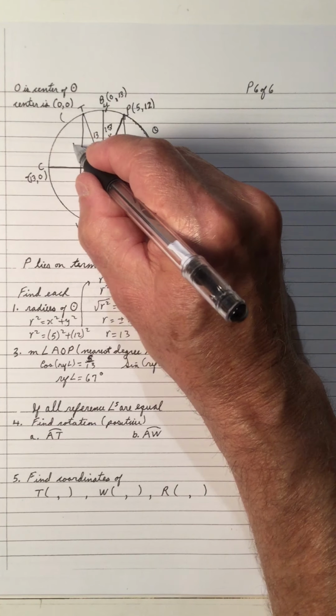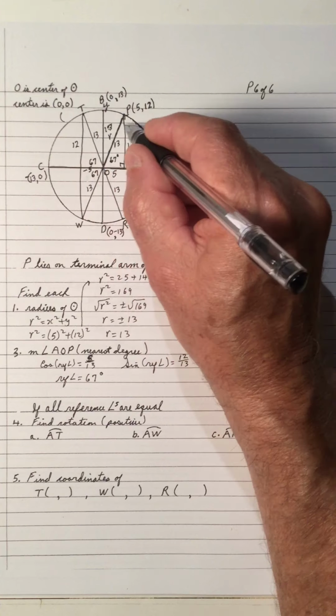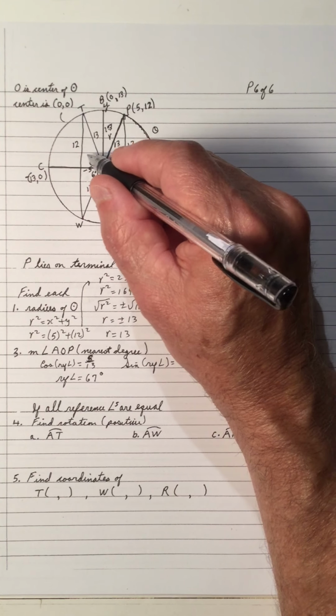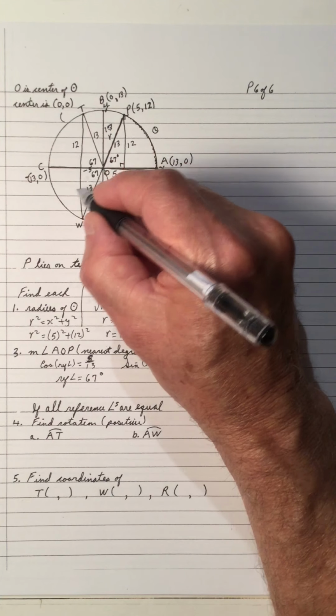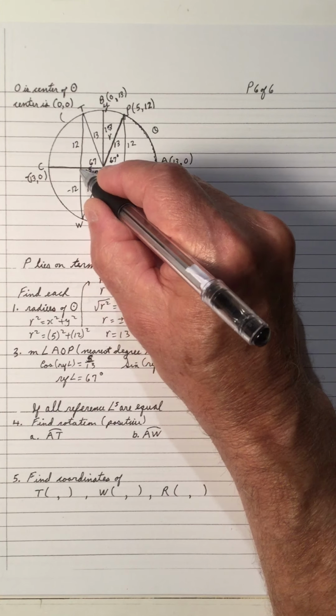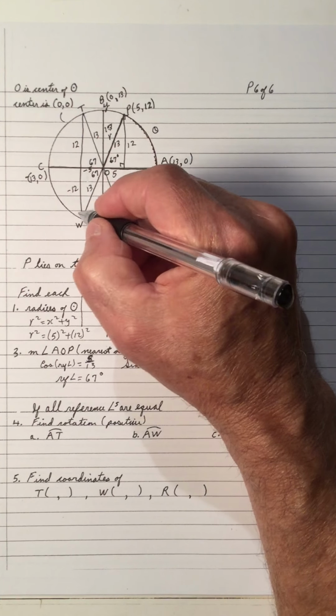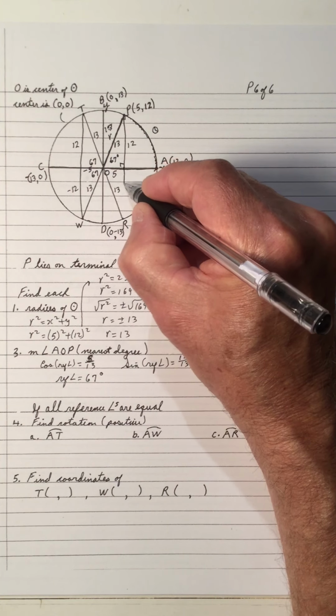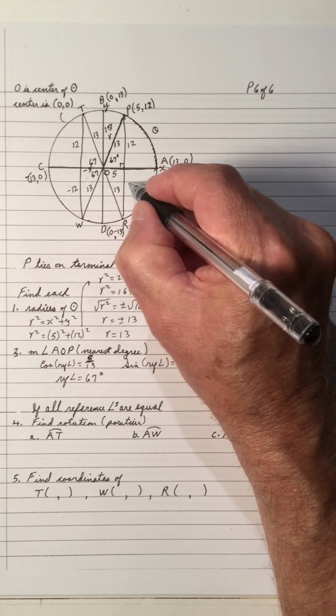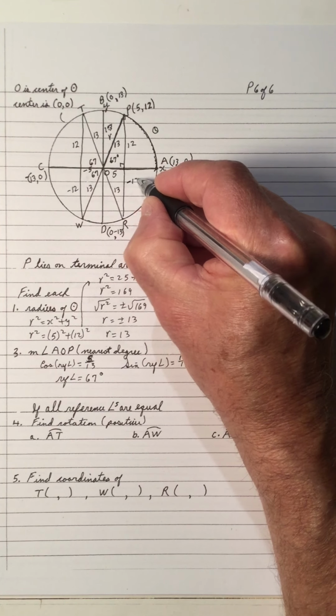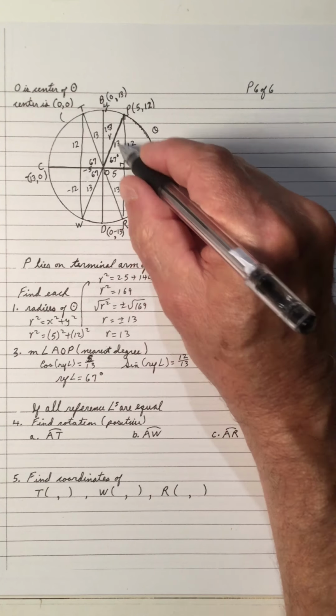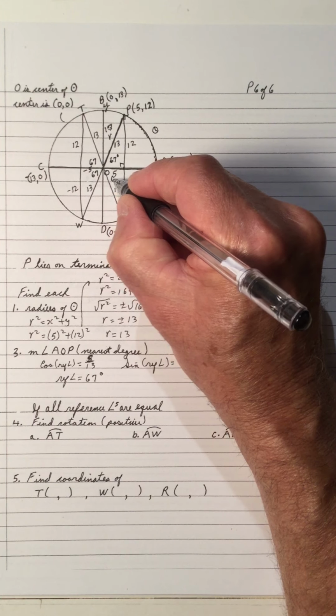The y is 12 going up. So the triangles are congruent, only they have negatives and positives. This one is a negative 12 for the y. That's 12 up, that's 12 down. And if you drop this one on down, this is 5, this is negative 12, and that's 13. So all these triangles are congruent if you ignore the pluses and the minuses, and all the reference angles are the same, 67.